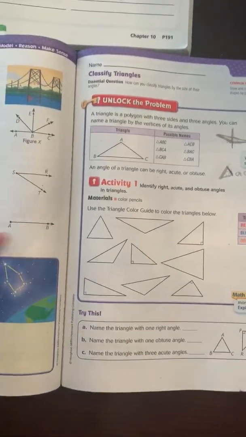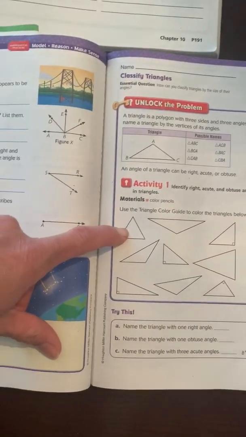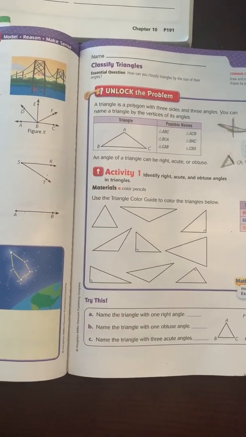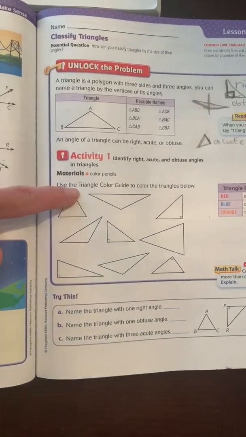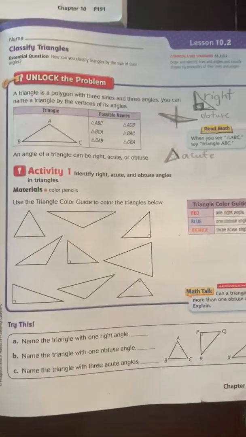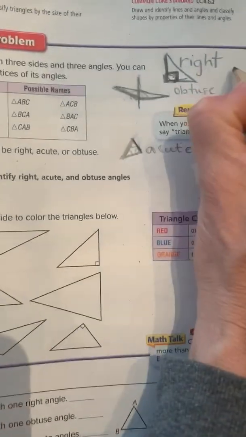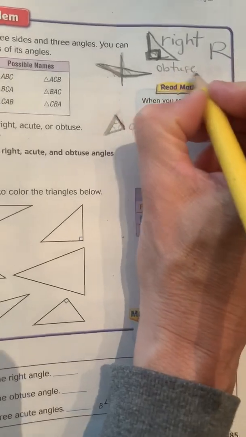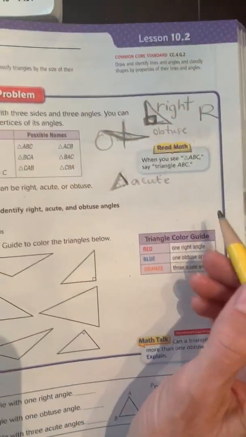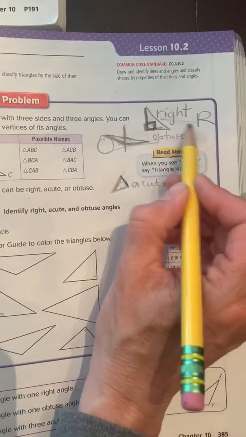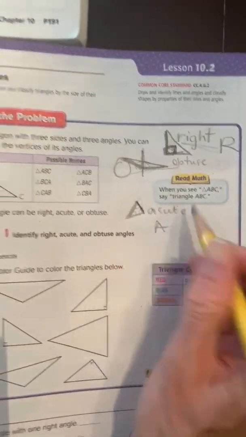We are just going to write a letter on the inside here to tell whether or not they are right, obtuse, acute. So let's use an R for right. An O makes sense to me for obtuse. And an A for acute.